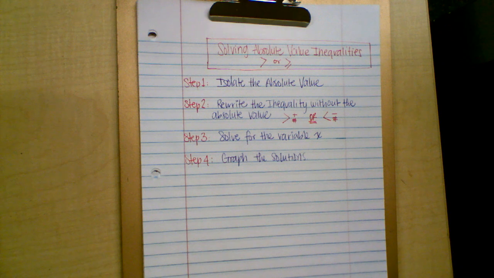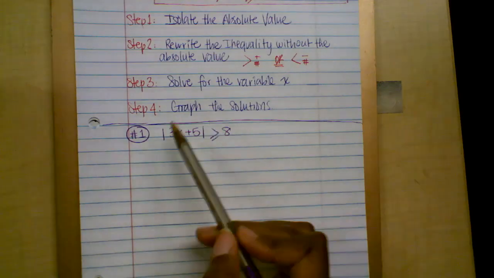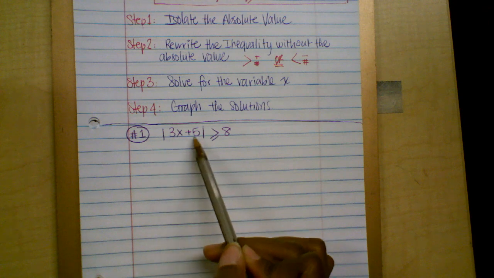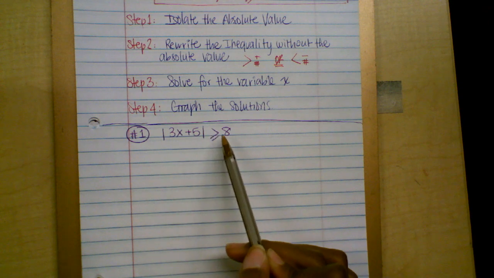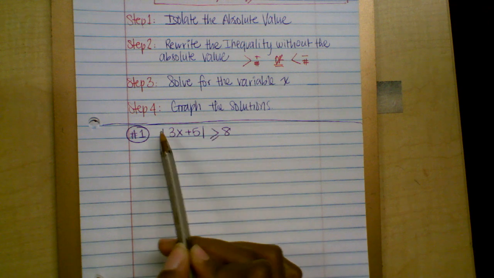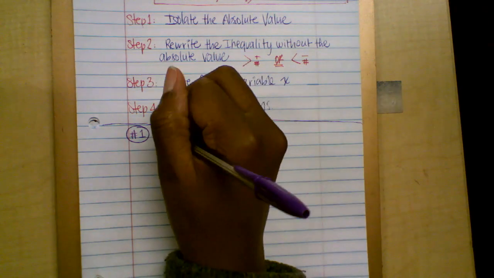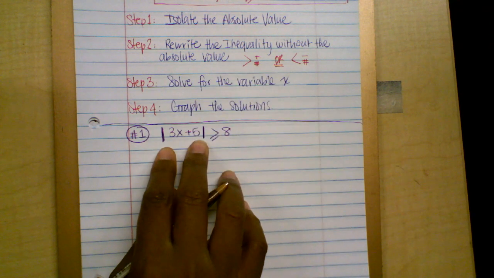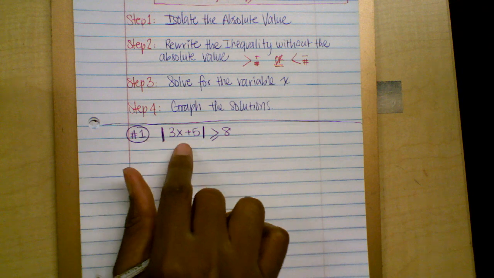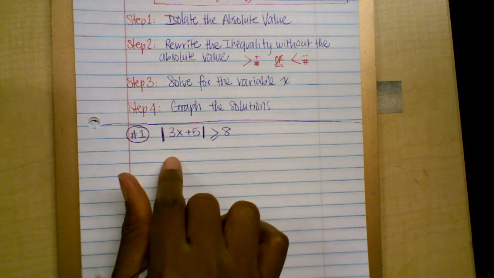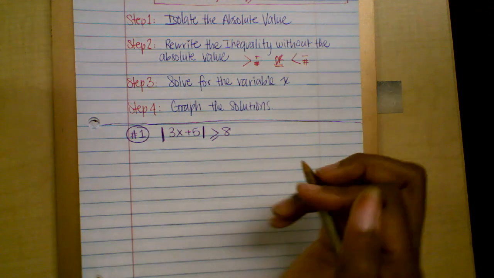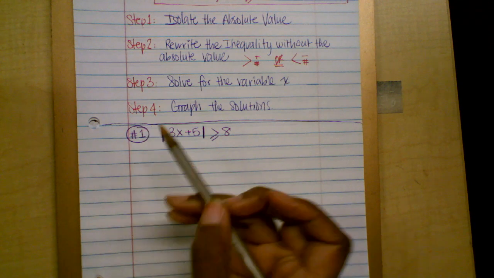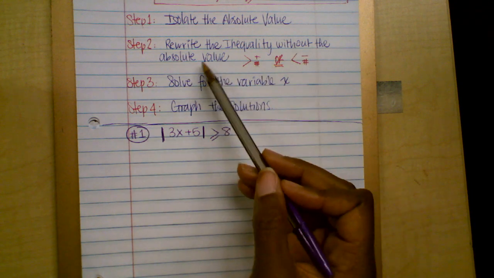So let's go over example number one. The first example is the absolute value of 3x plus 5 is greater than or equal to positive 8. Step one, the absolute value has already been isolated. The absolute value is by itself on the left side. Check. Now you're going to move to step two: rewrite the inequality without the absolute value.